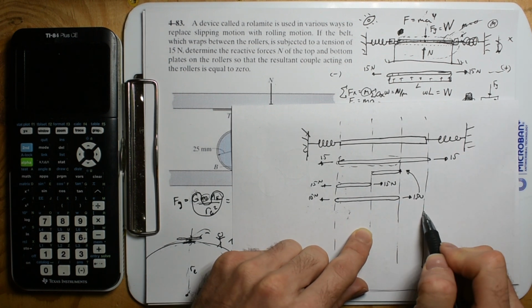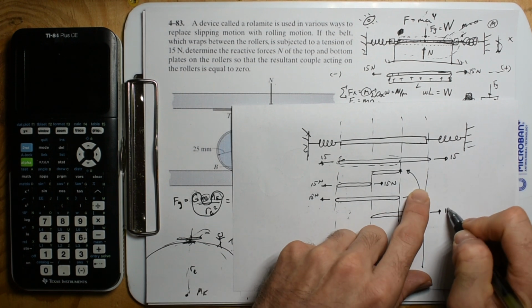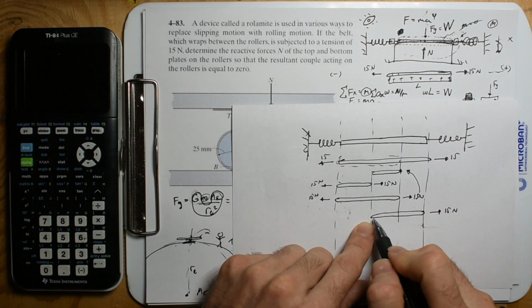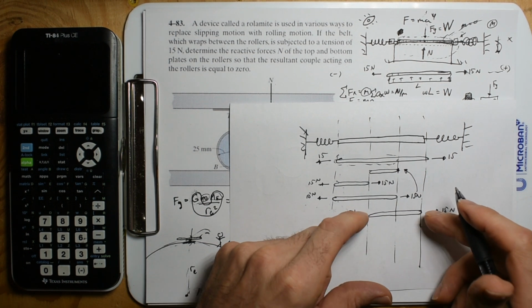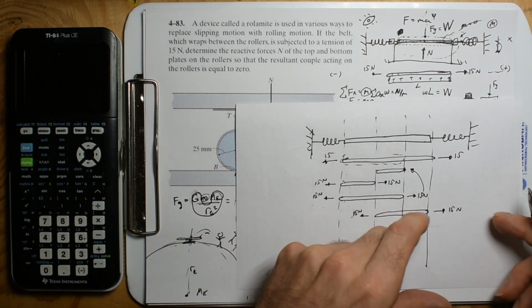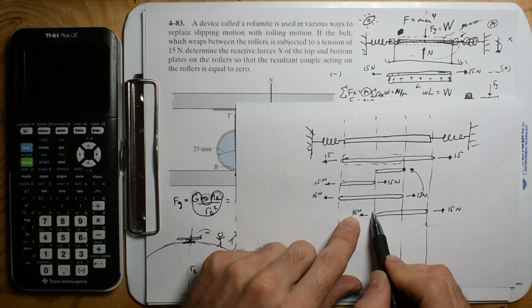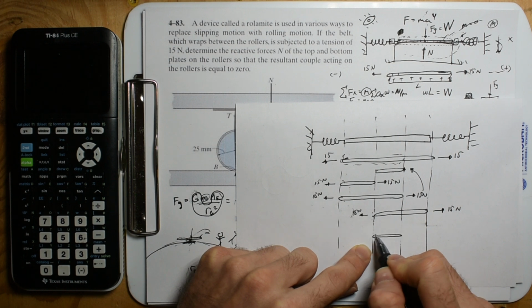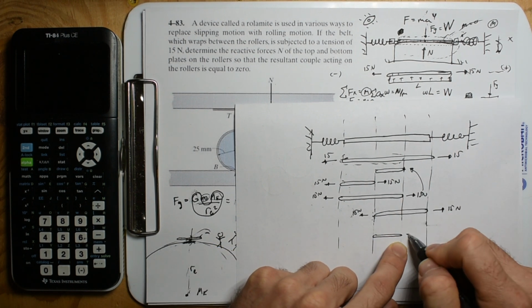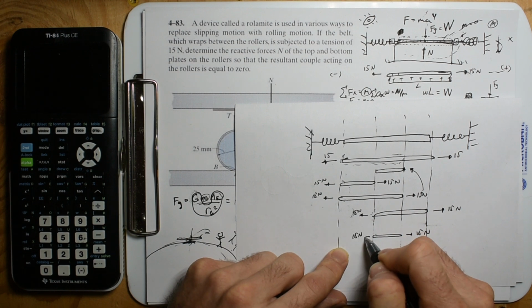Now I'm going to come over on this side and chop out that much. I know that I have 15 newtons there, and then I must have 15 newtons here, again, because this is not moving in space this way or that way. Cool. So now I know on this cut face I have 15. So now I can come back to chopping it out in the middle, and I can see on this cut face I have 15 newtons, and on that cut face I have 15 newtons.